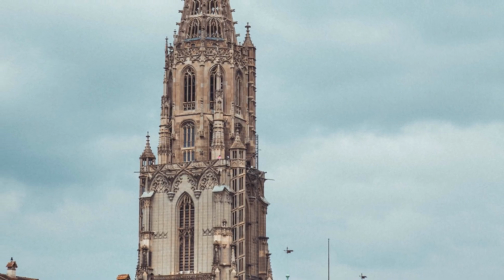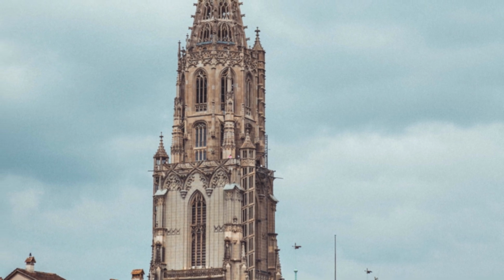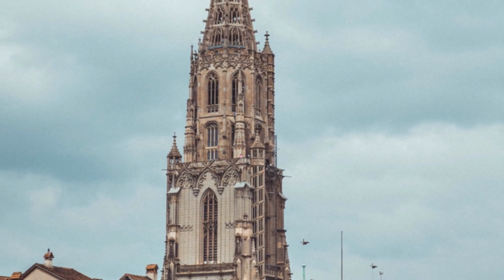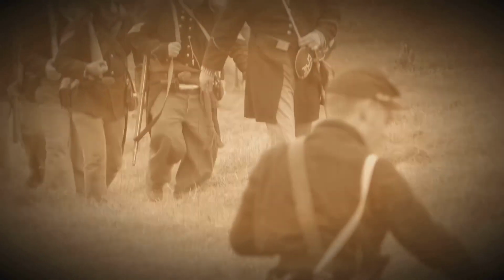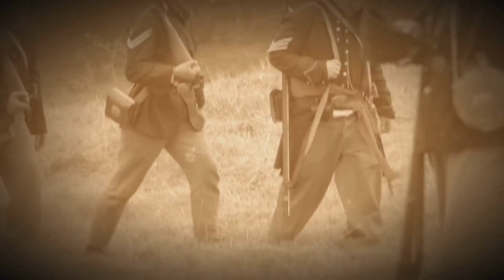Ulysses S. Grant, the Union's top general, proved to be a brilliant military strategist, leading the North to victory over the Confederacy. William Tecumseh Sherman, another prominent Union general, gained notoriety for his March to the Sea, a daring military campaign that crippled the Confederacy's infrastructure and morale.